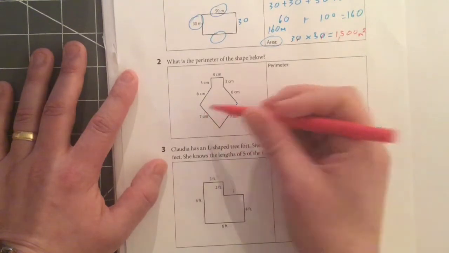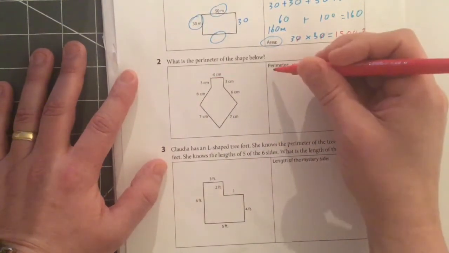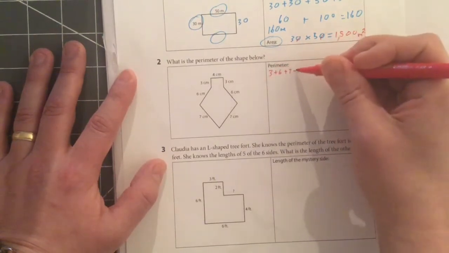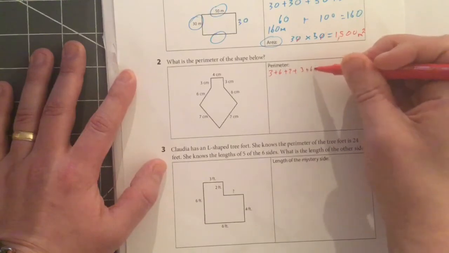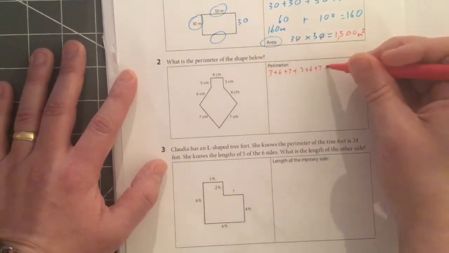Now, this one is asking just for the perimeter. We have 1, 2, 3, 4, 5, 6, 7 sides. So I'm going to add 7 numbers. I'm going to do 3 plus 6 plus 7 plus 3 plus 6 plus 7. Oh, look, 3, 6, 7, 3, 6, 7. And then I'm going to do the 4.